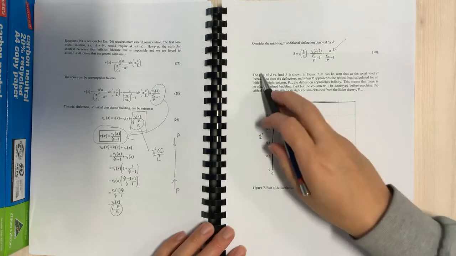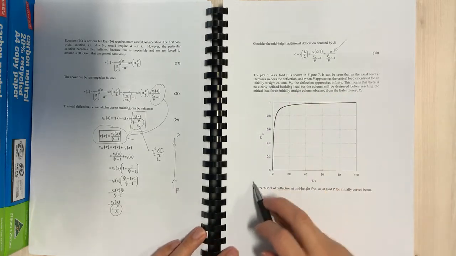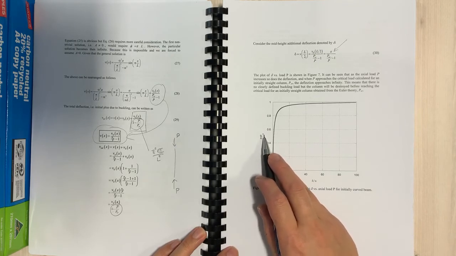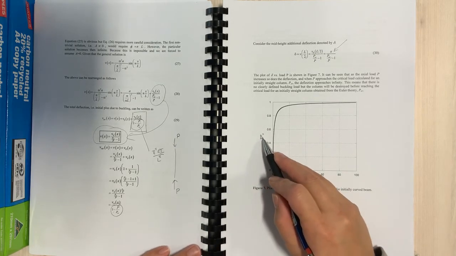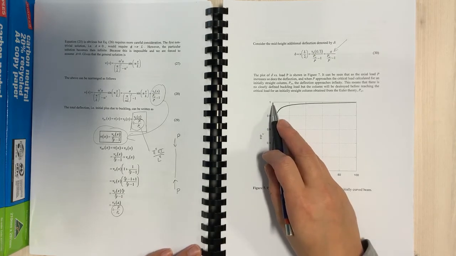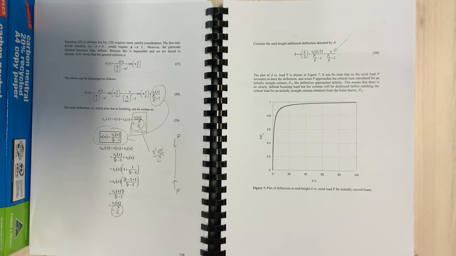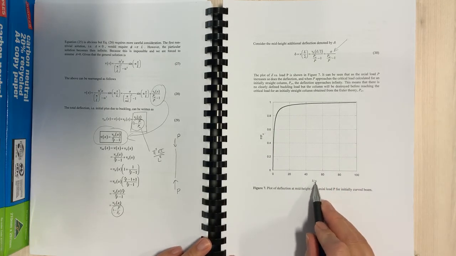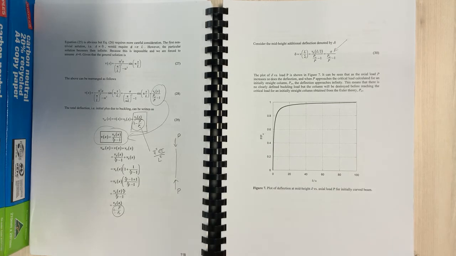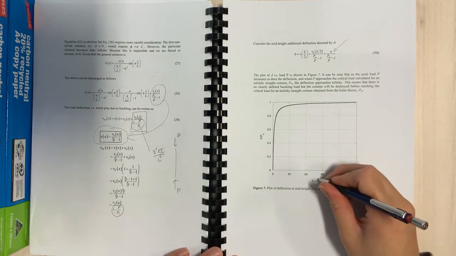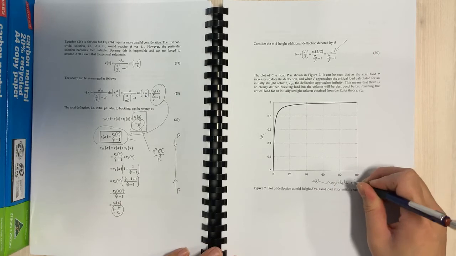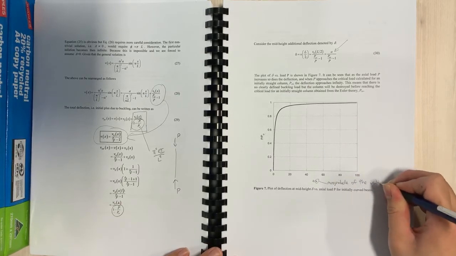So we're now showing a plot of this in this graph. This graph shows P over PCR. Remember, when P over PCR is equal to 1, deflections shoot up to infinity, which is exactly what you can see here. And on this axis we're showing delta over A, the ratio of delta over A, which is the magnitude of the initial imperfection.